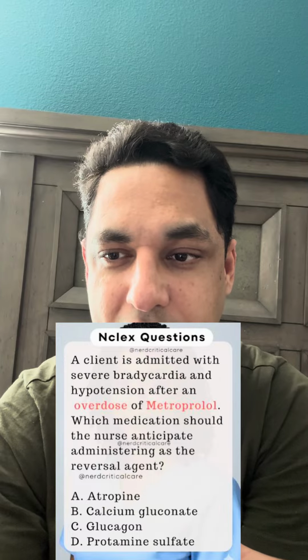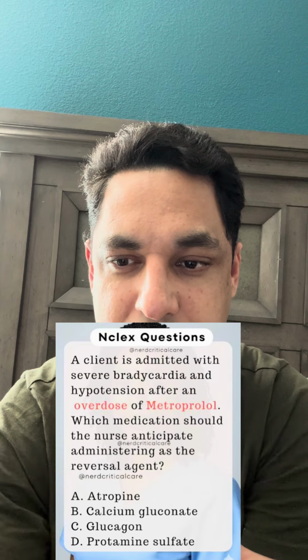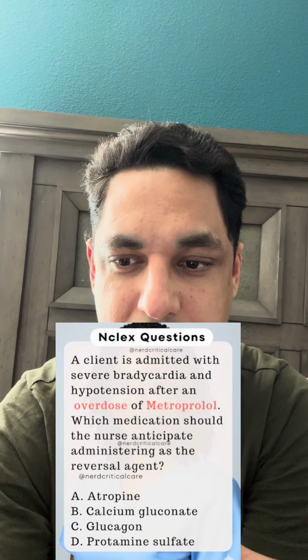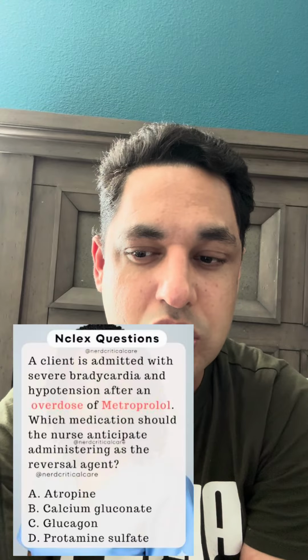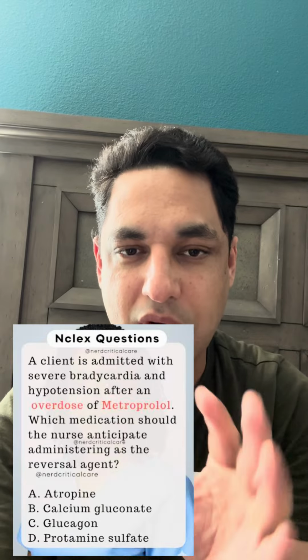A client is admitted with severe bradycardia and hypotension after an overdose of metoprolol. Which medication should the nurse anticipate administering as the reversal agent? So metoprolol is a beta blocker, right? All your beta blocker names end with LOL, like metoprolol, propranolol, carvedilol. So all your beta blocker antidote is glucagon. Where is glucagon? Option C is your final answer. Some medicines you need to know by heart, like iron has no trick, iron deferoxamine, beta blocker glucagon, like that. So this one also you need to know.